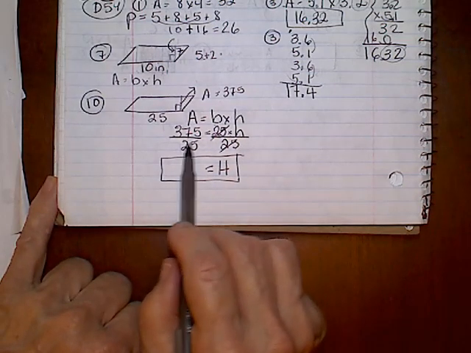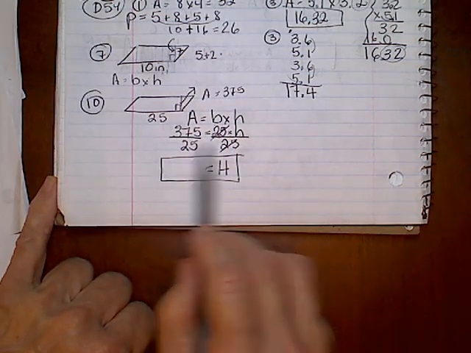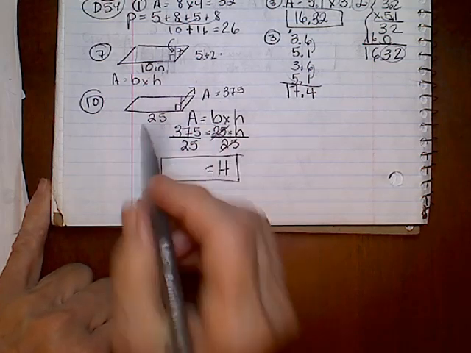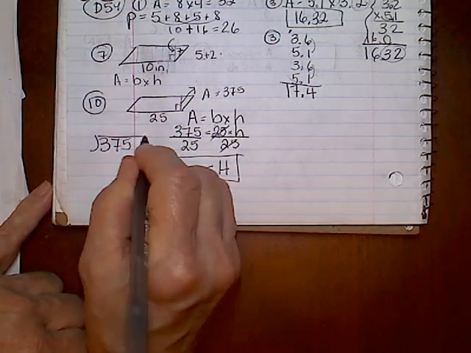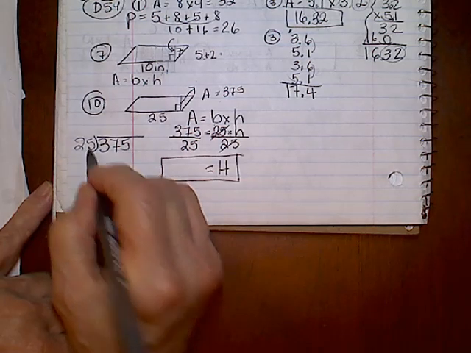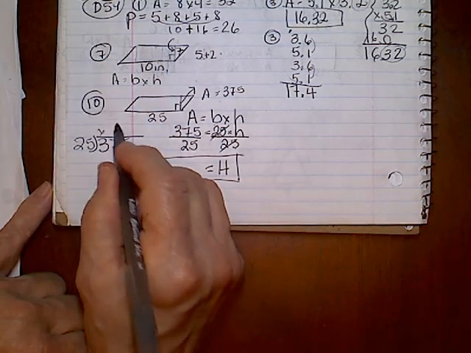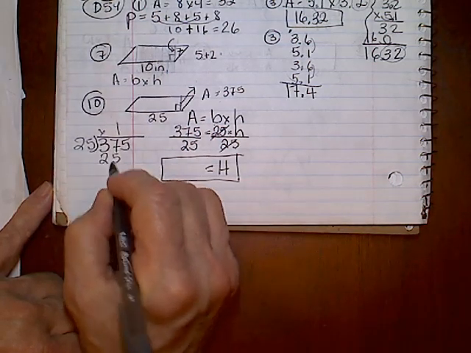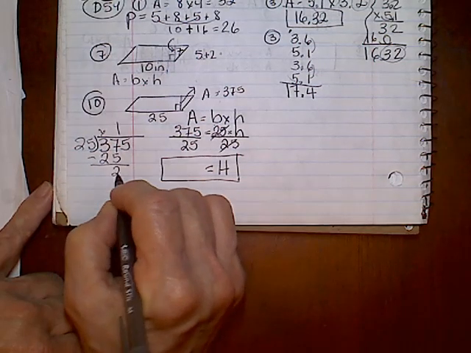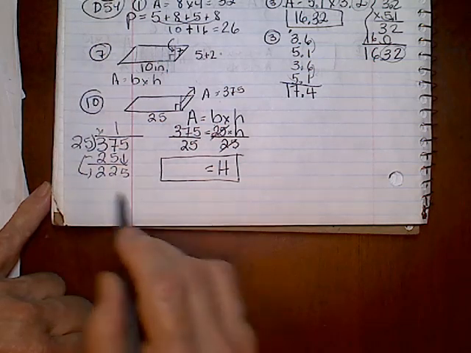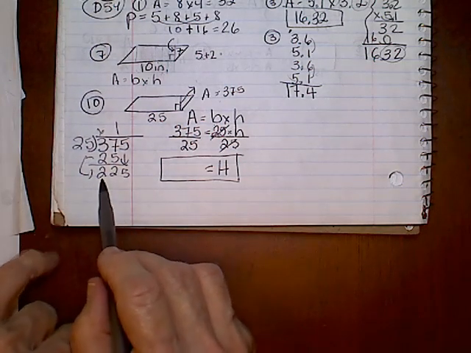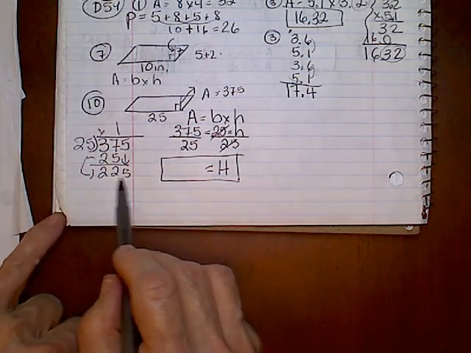I'm going to leave a spot. And then what do we have to do on this side? Again, what we do on one side, we do to the other. So we're going to go ahead and divide it by that 25. It doesn't go into that 3, it goes there once. How many quarters in $2.25?